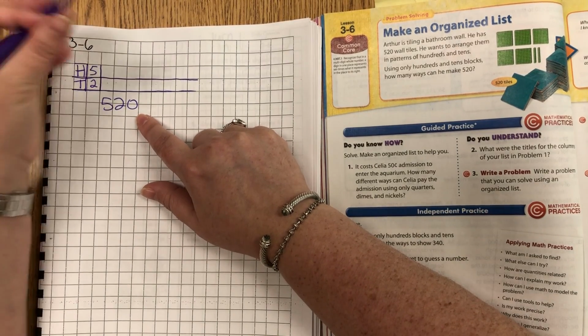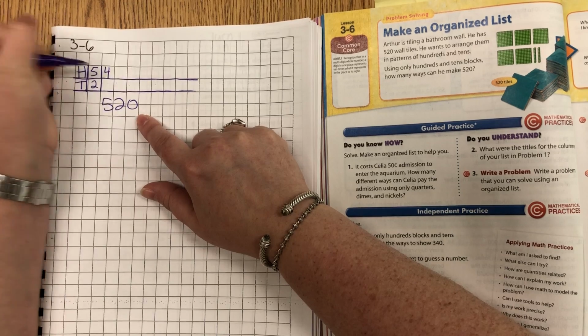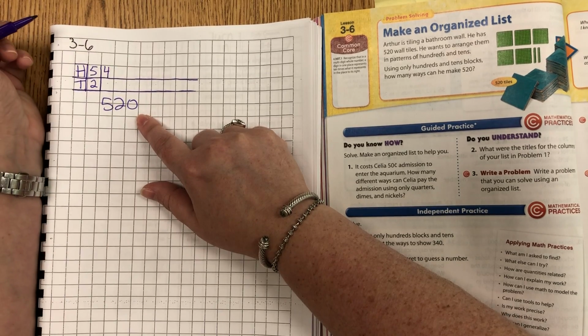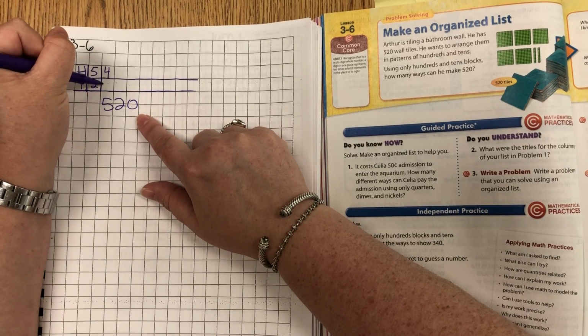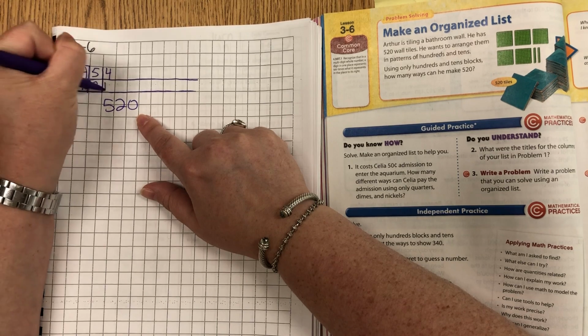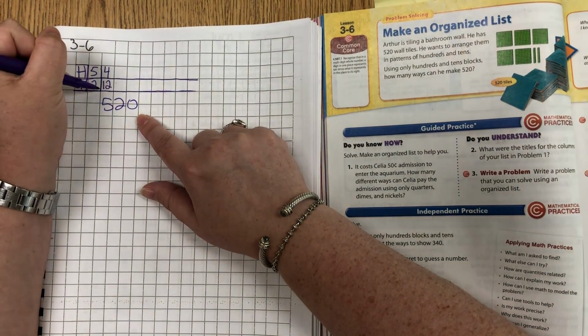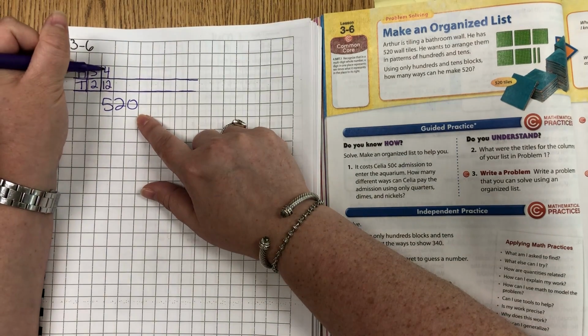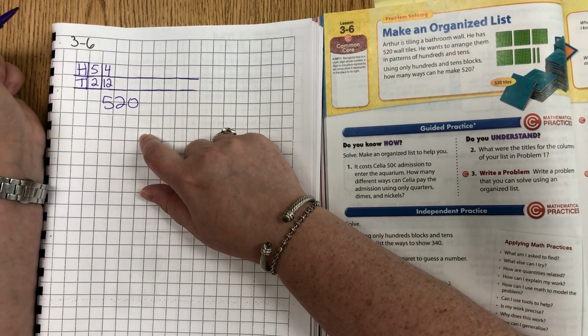What would be another way I could do it though? What if I had only 4 hundreds? How many tens would I need? 3. No. Oh, no. Sorry. 12. Because 12 tens is 120, and 120 plus 400 is 520.